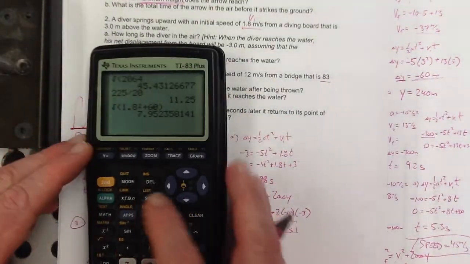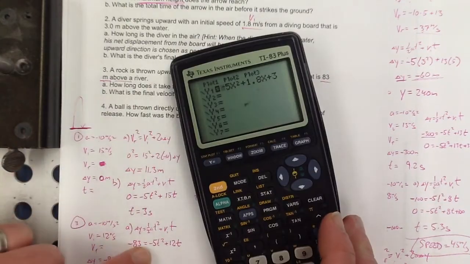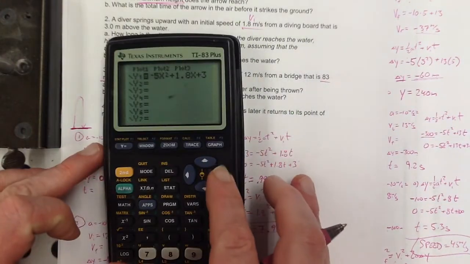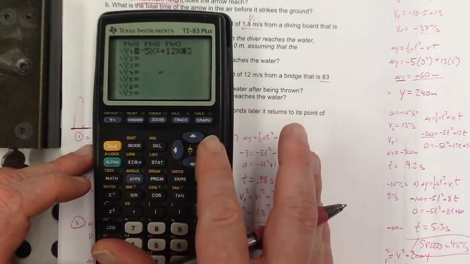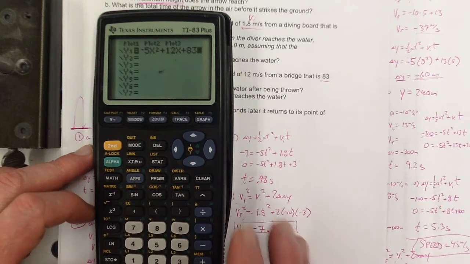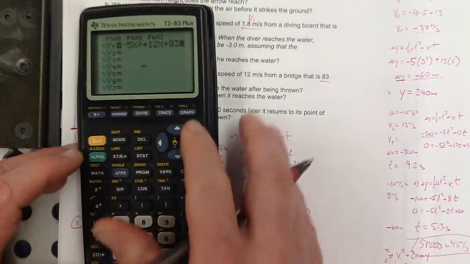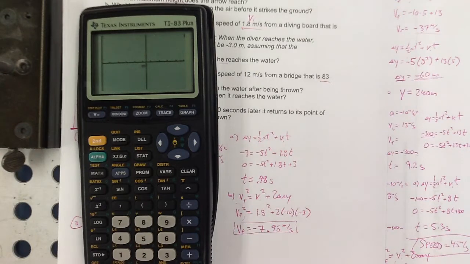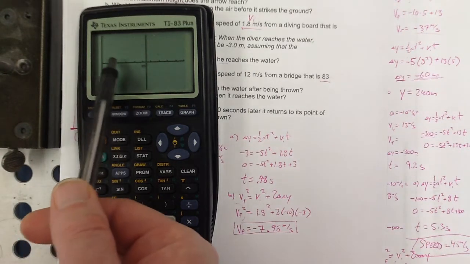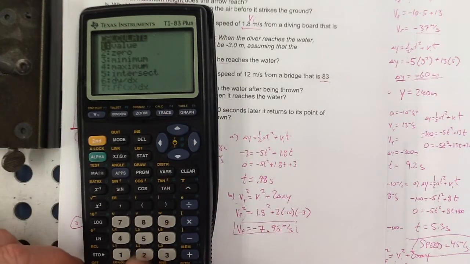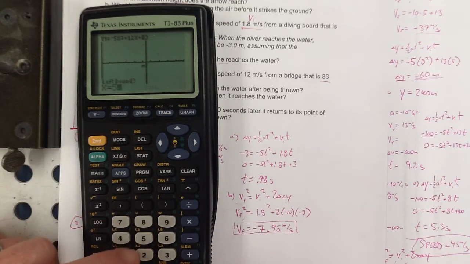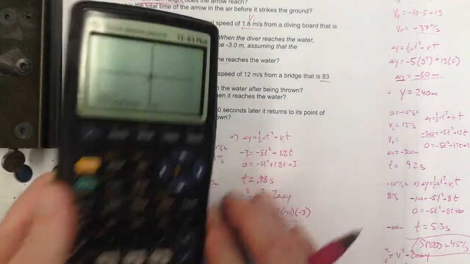Back to the trusty calculator. So let's see what we have this time. It's going to be plus 83. That looks good. And I'm going to graph that. Looks like it's in between 1, 2, 3, 4, 5, and 6 seconds. So between 5 and 6. 5.45.